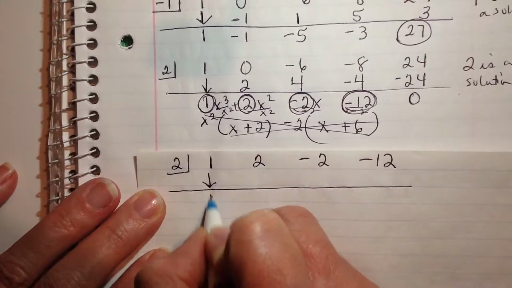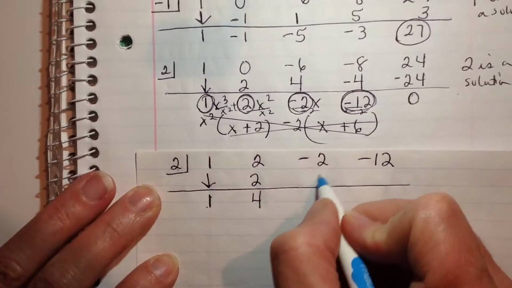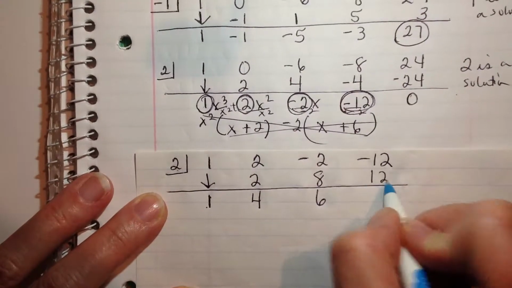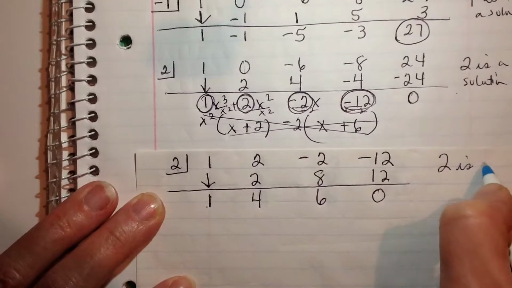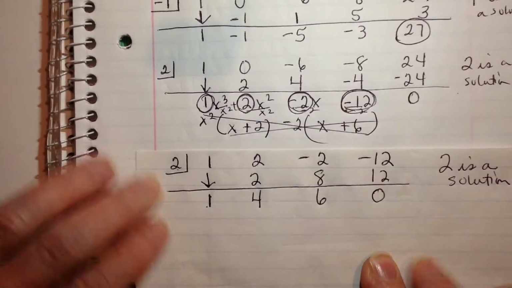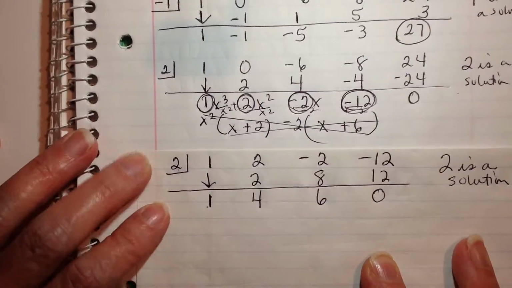All right, pull down 1. 2 times 1 is 2. Add, you get 4. 2 times 4 is 8. Add, you get 6. 2 times 6 is 12. Add, you get 0. So 2 is a solution the second time. 2 was a solution the first time, and now 2 is a solution again.